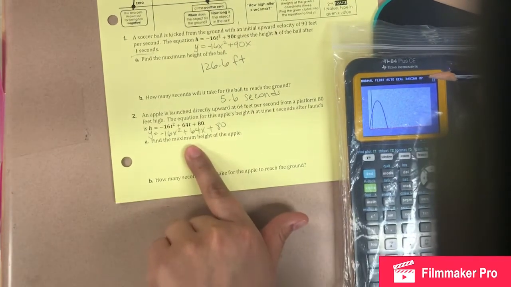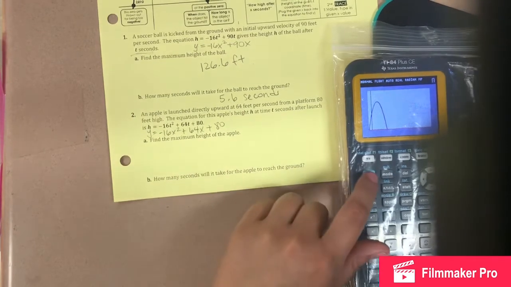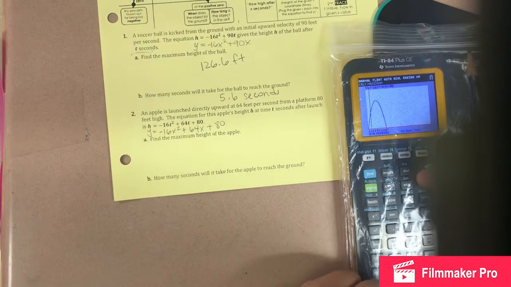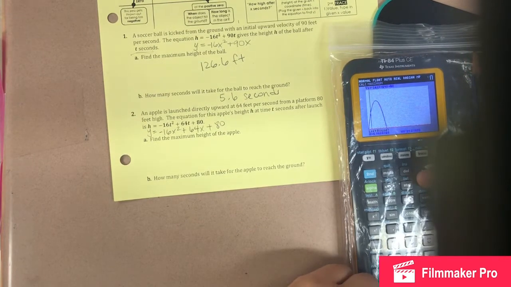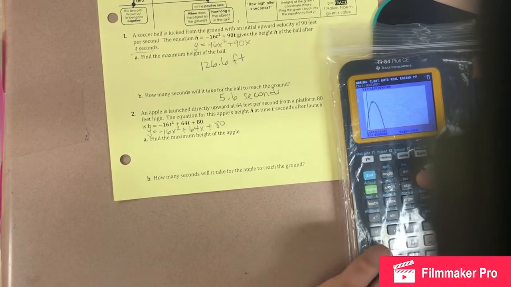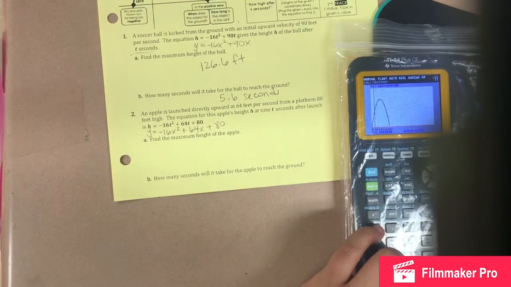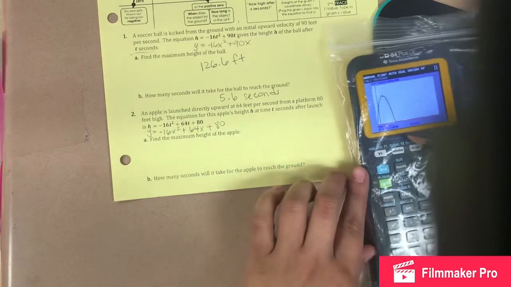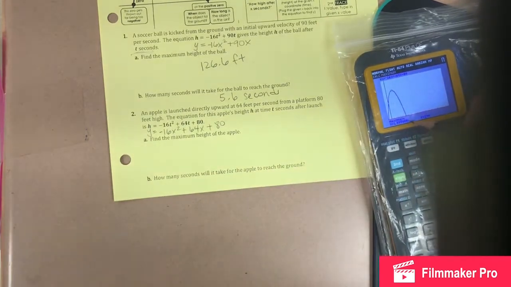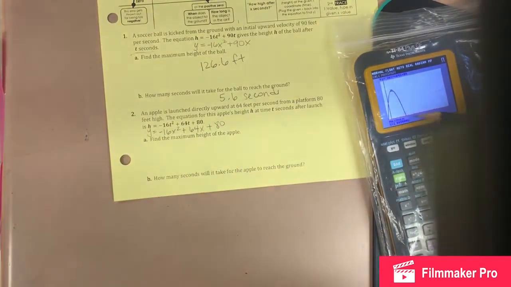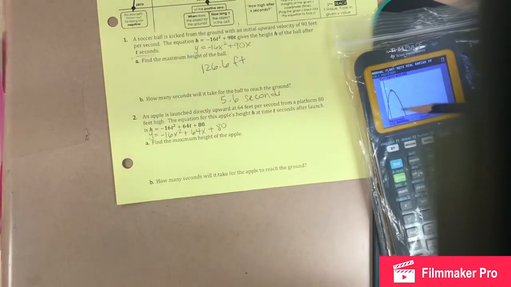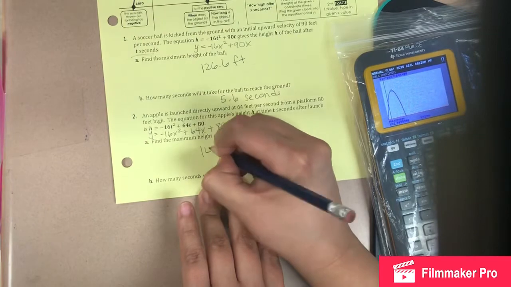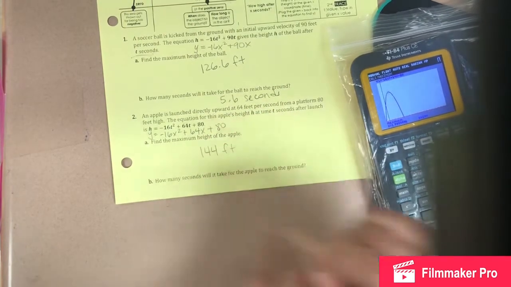So they want us to find the maximum height of the apple. Again, we're going to do second trace maximum, which is 4. Make sure that we're on the left side of that maximum. And then we're going to make sure we're on the right side of that maximum and then hit enter. Again, a third time. So remember, x represents time here. So at 2 seconds, which they don't ask for, but at 2 seconds, it hits a maximum height of the y value, which is 144 feet above the ground.